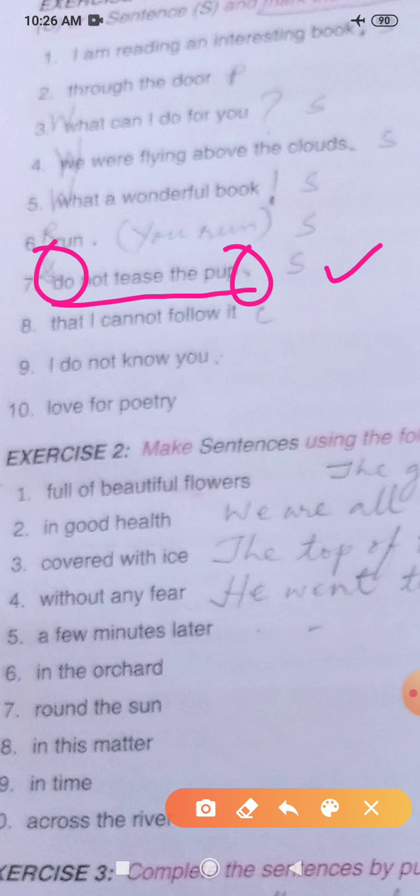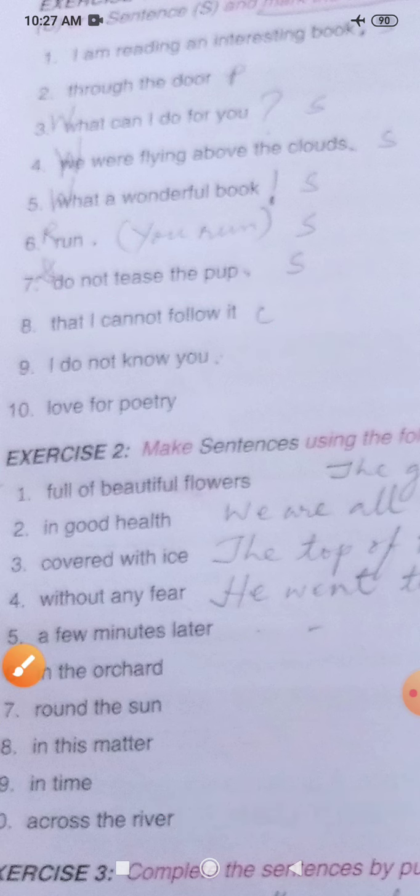Okay, now look at number 8. That I cannot follow it. So this type of sentence has a subject, and it has a verb too. But it is not giving you a complete meaning. So it should be a clause. You can tick mark under the heading of clause. Okay, I think all of you are understanding. Please do it carefully.